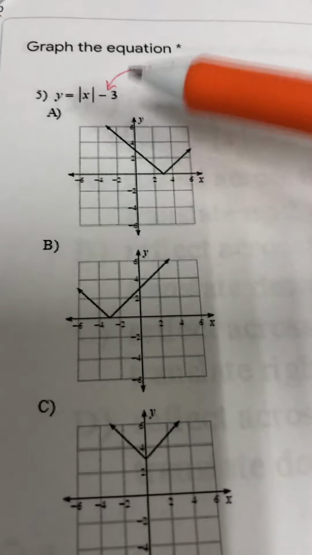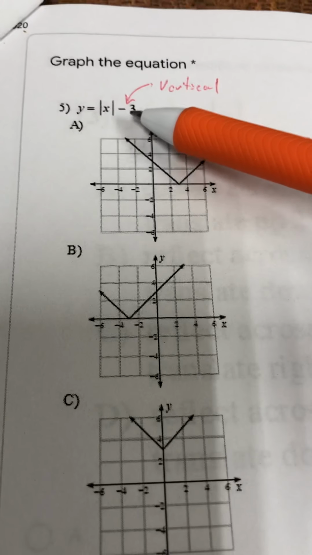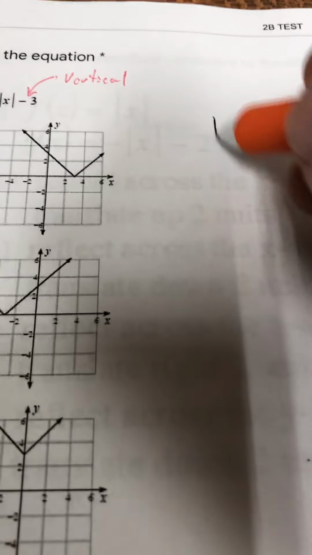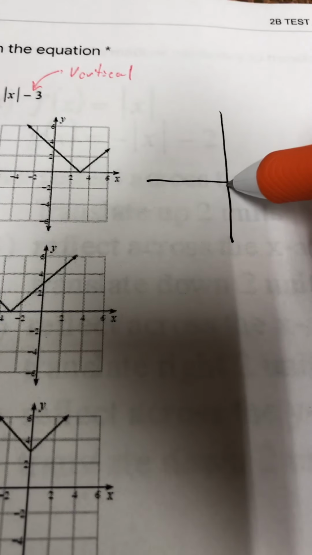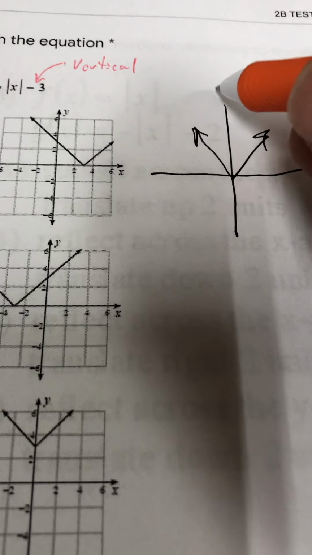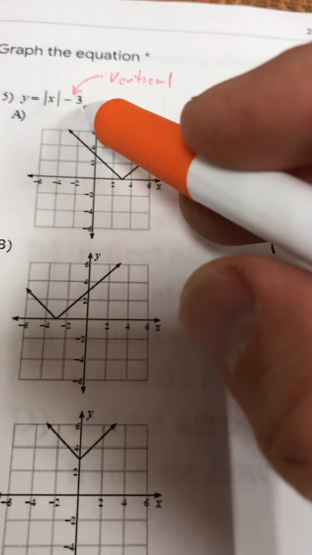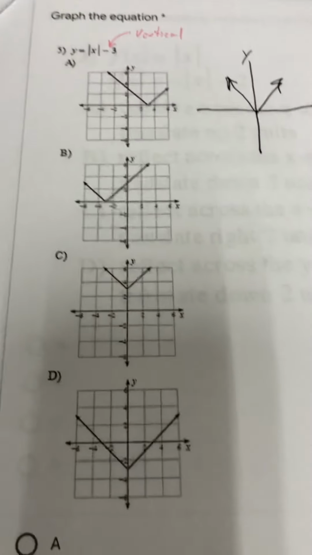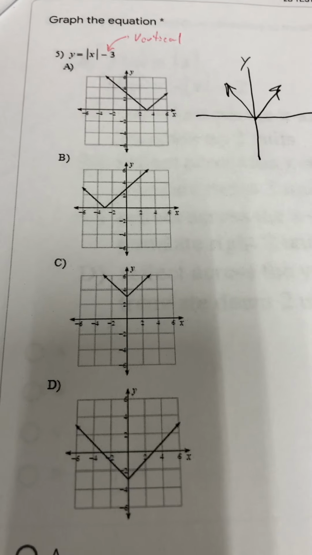For number 5, we have just this being a vertical change. So remember, the parent function looks like this, just coming right from the origin. Here's my y, here's my x. Okay, so this is a vertical change. So it's either moving up or down 3. Okay, so you tell me which one, and circle it. A, B, or C, or D, or do whatever you have to do online with it.